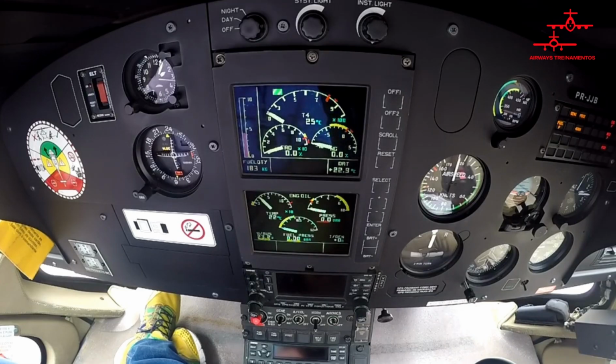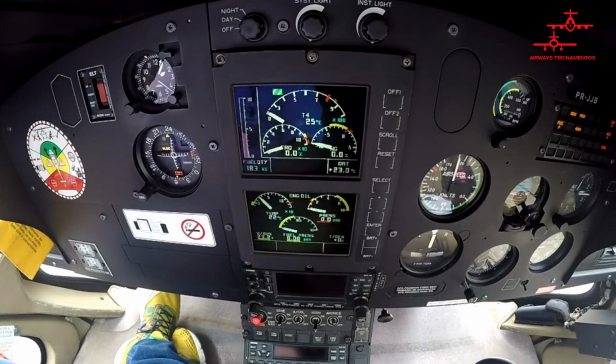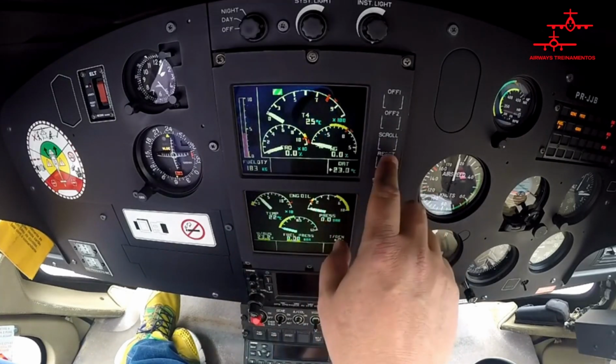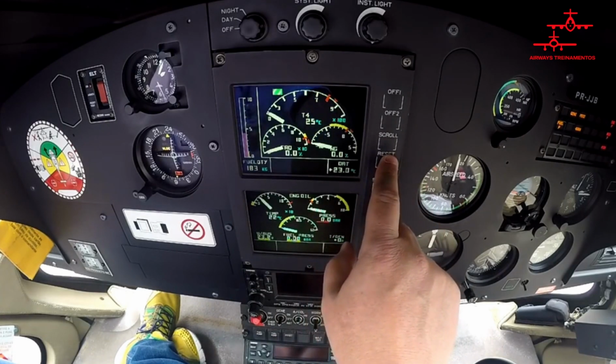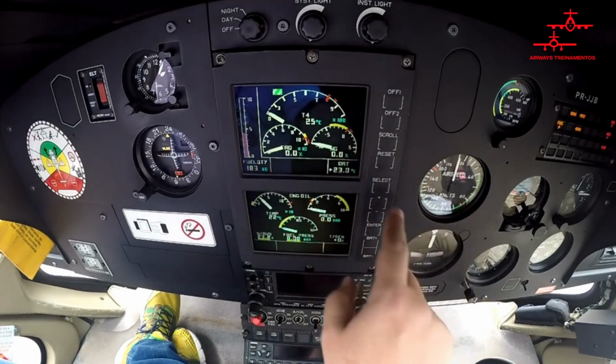To select a desired page, let's say I want to access a maintenance page. I use the scroll, the reset button. Here it is used to return to the normal page. If I went to a page and want to go back, I use the reset button.